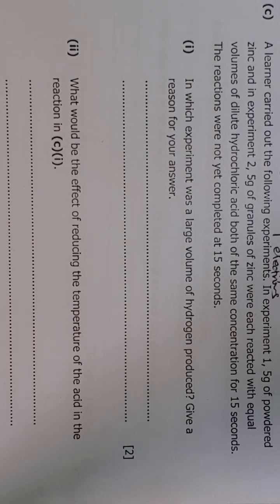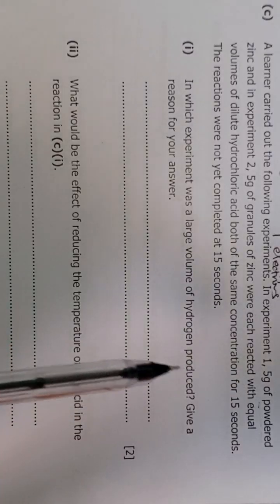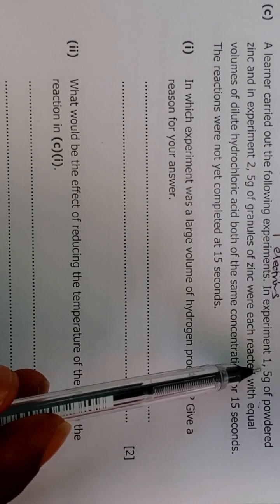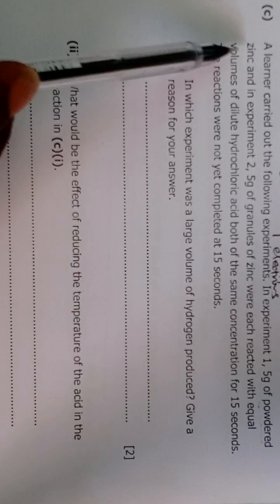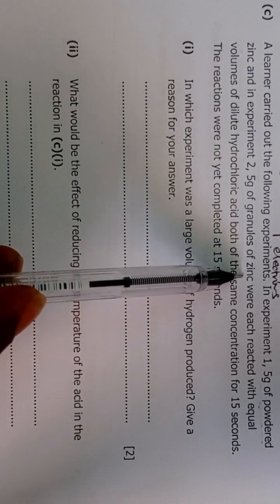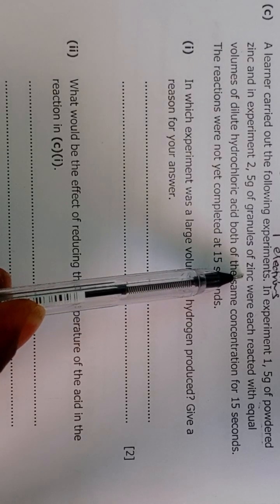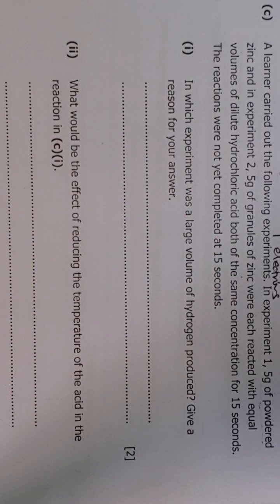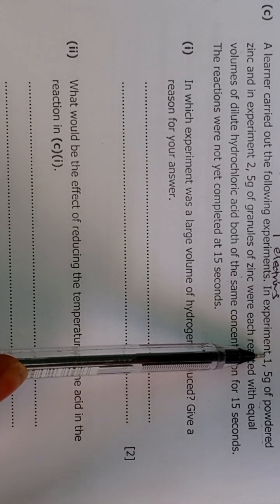So here we have 2 experiments. In experiment 1, there is 5 grams of powdered zinc. In experiment 2, 5 grams of granules of zinc. They have the same concentration, but the rate of reaction was different. So the experiment where the large volume of hydrogen was produced was experiment 1.